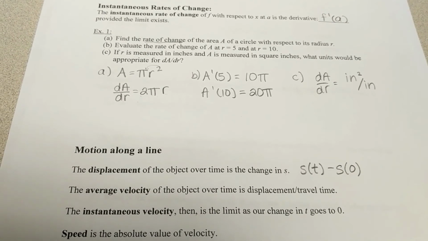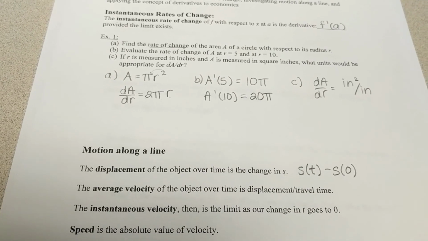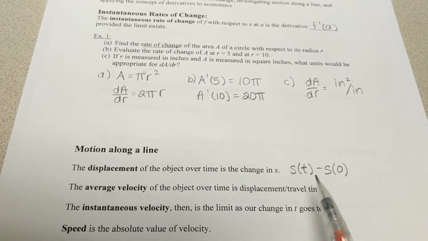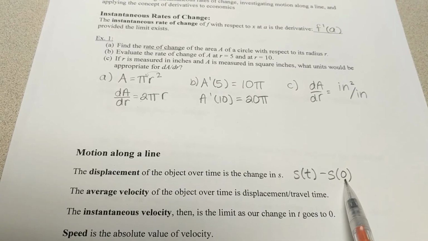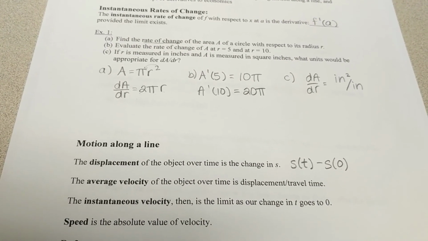So if I wanted to know the displacement at time 3, that means we need to start at time 3 and go back to time 0 and see how much it changed.